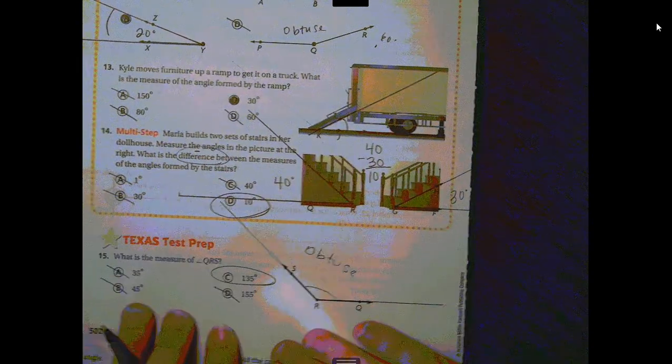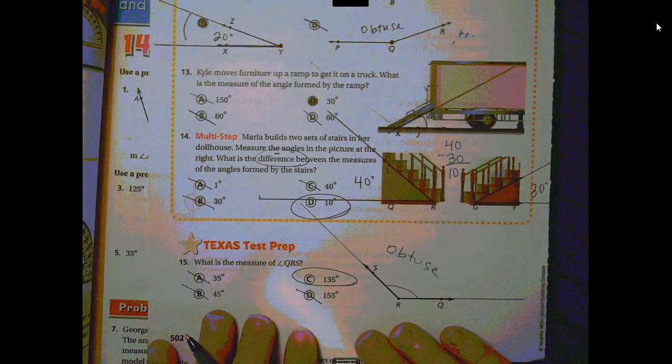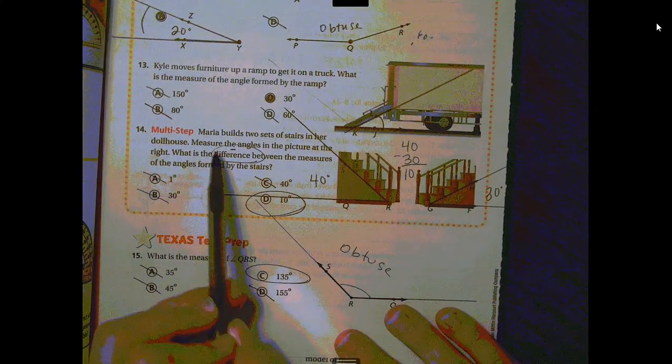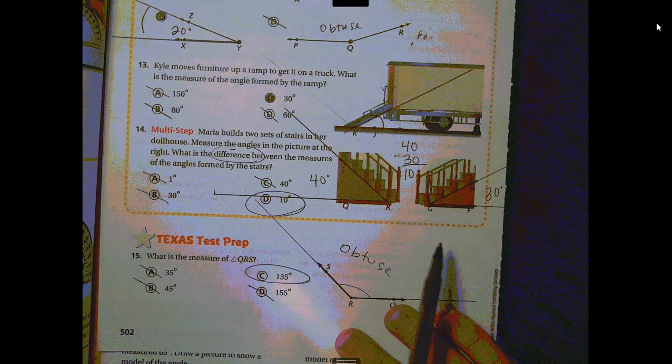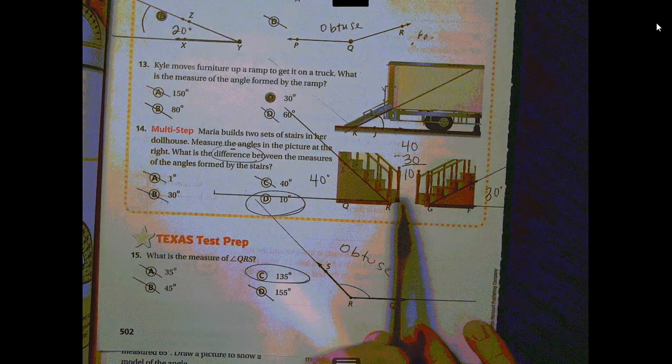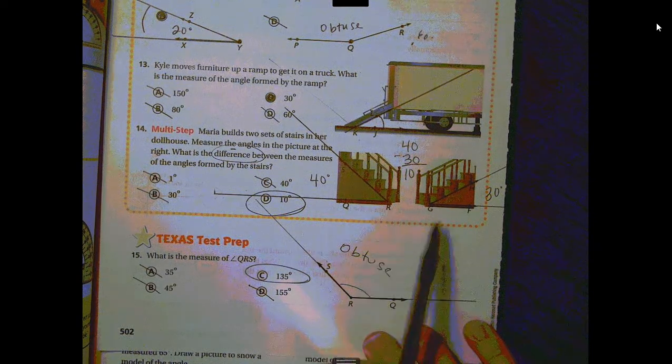Oops, I'm not sharing the whole page, sorry. There you go, that's better. All right, so here on 14, you've got Maria. She's building these 2 sets of stairs in her dollhouse, and we wanted to measure the angles in these pictures on the right, and then find the difference between them.